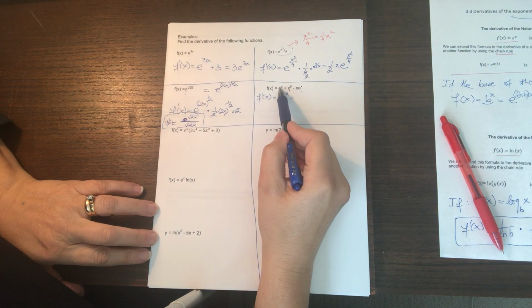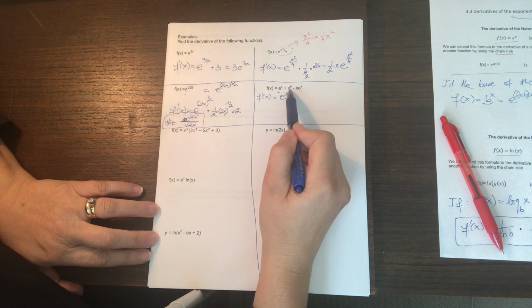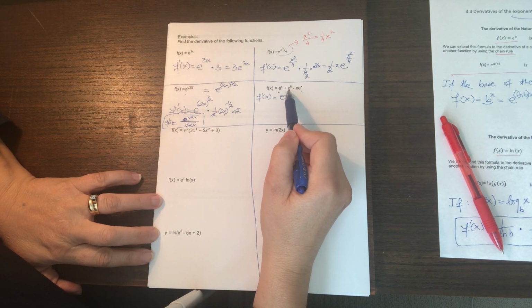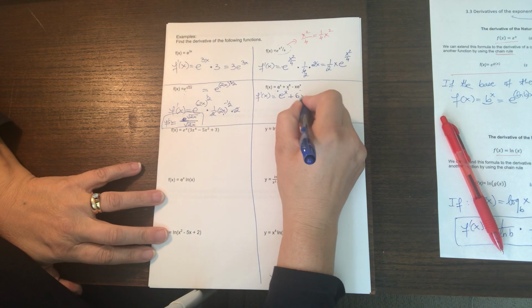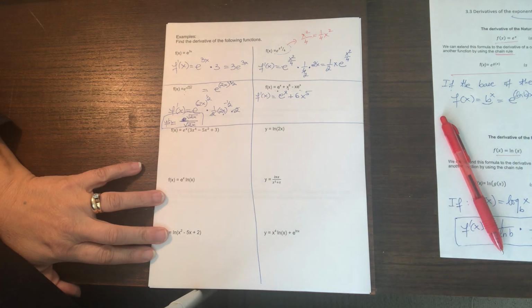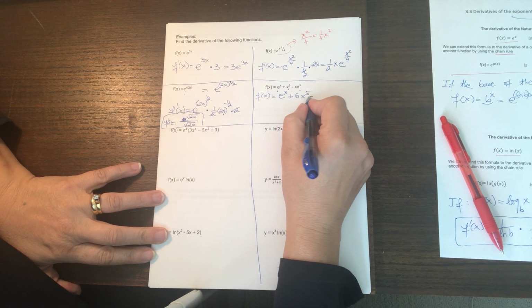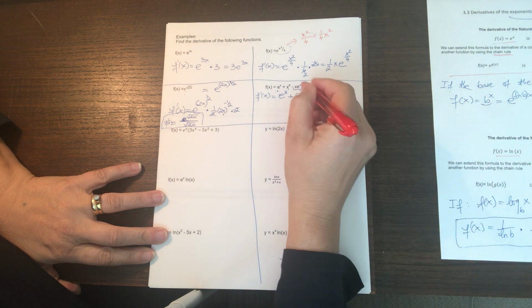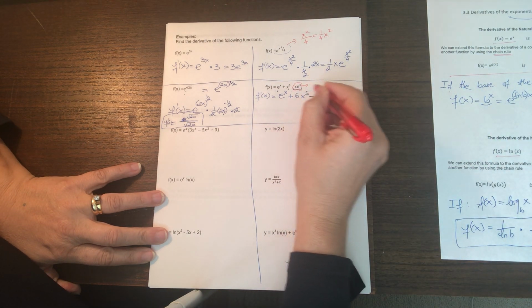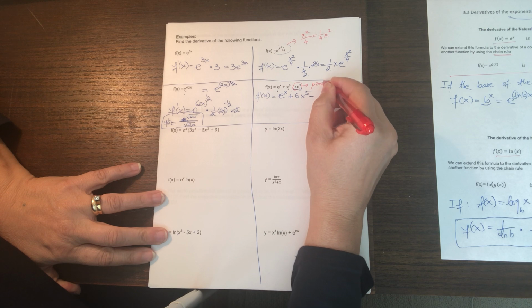The variable is in the exponent. However, this is a power function. The variable is in the denominator. So x to the 6, its derivative, as always, is 6x to the 5th. Minus, this is the tricky part. You have an x times e to the x. So this part alone, you're going to have to use the product rule for.